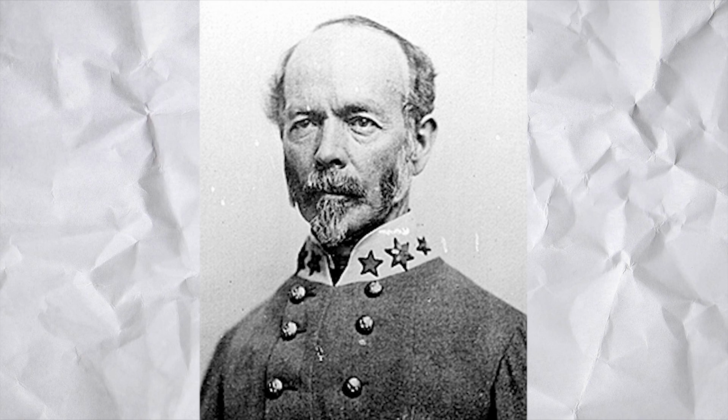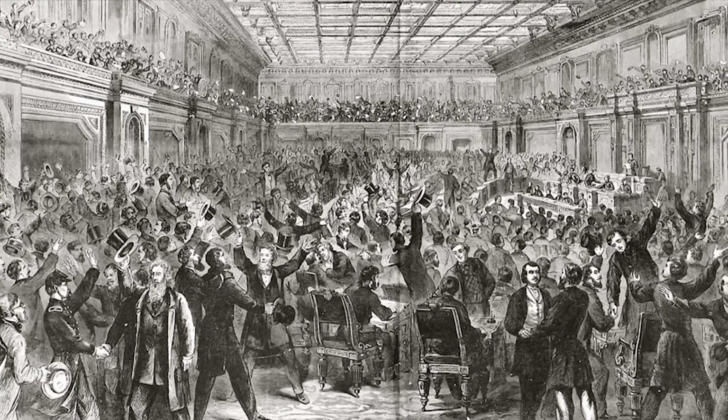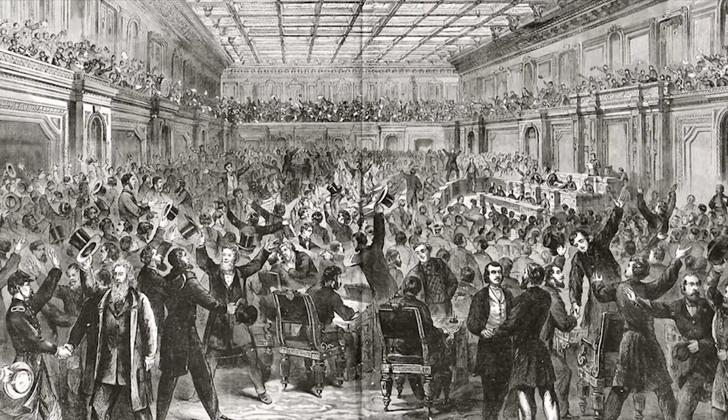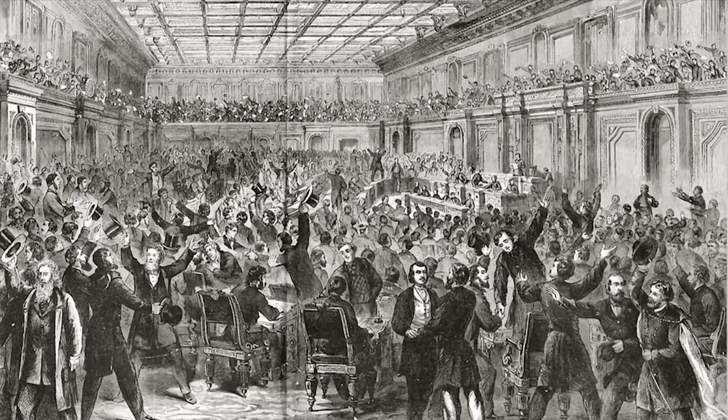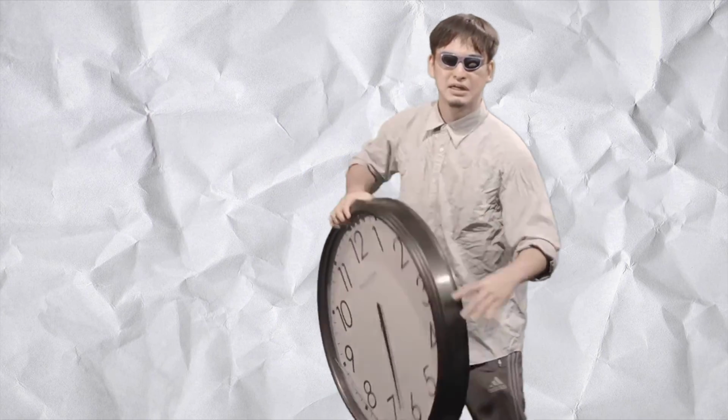April 18th. General Joe Johnston, leading the largest Confederate army still in existence, surrenders in North Carolina. December 6th, 1865. The 13th Amendment is ratified by the United States. Slavery is now abolished.